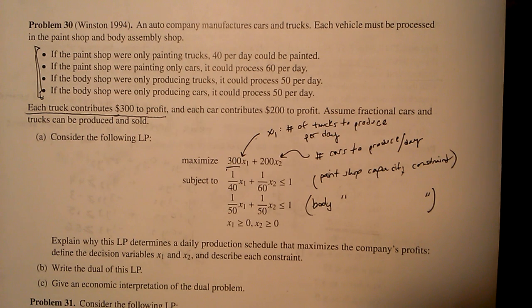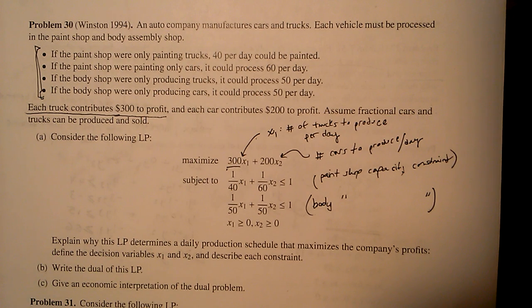Okay. Part B then says to write the dual of the LP, and you've done that a lot, so it's probably becoming easier for you. I'm going to skip ahead and show you the dual and talk about part C, which is the economic interpretation of the dual problem.